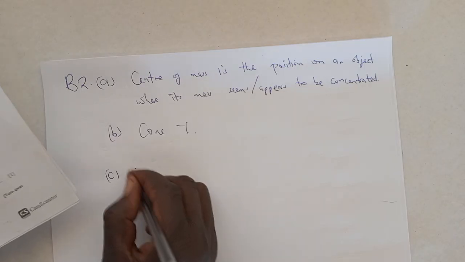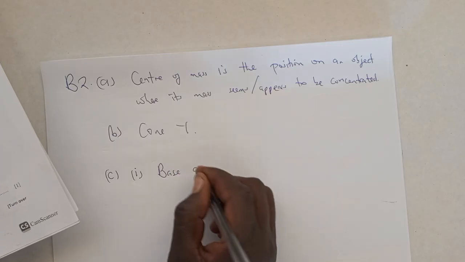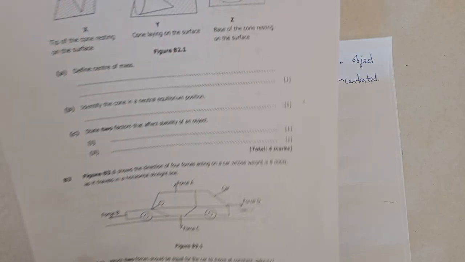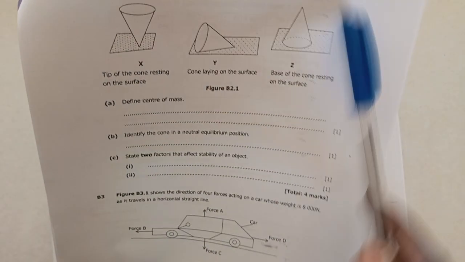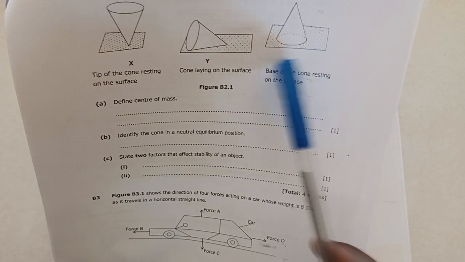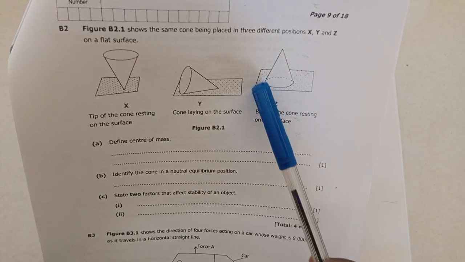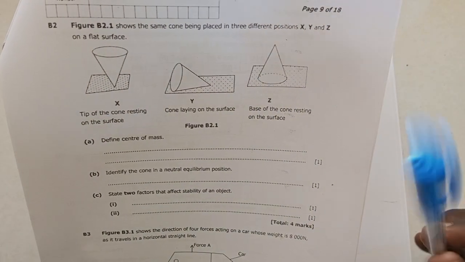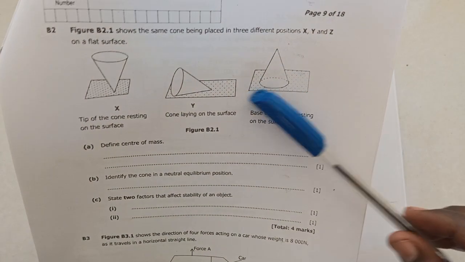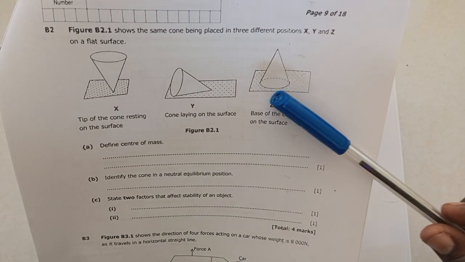Well, the first factor is the base area, okay? The base area. So which one is more stable here? The most stable one would be this, because of the base area. If you check on the base area compared to this one, you would realize that the base area gives it a lot of stance for it to sit in this way stably, and also be able to return to its position if slightly tilted.